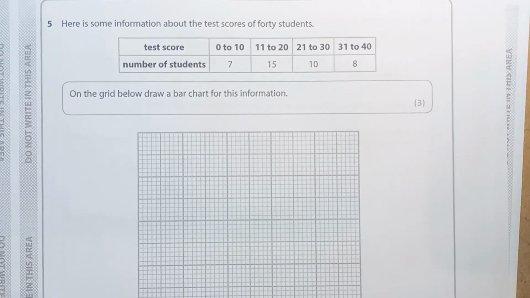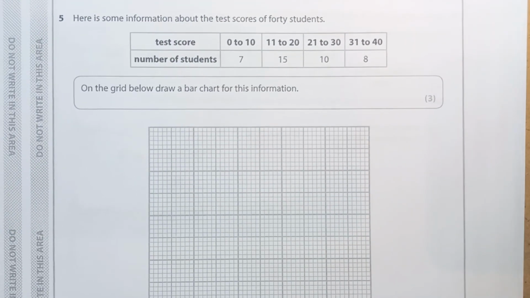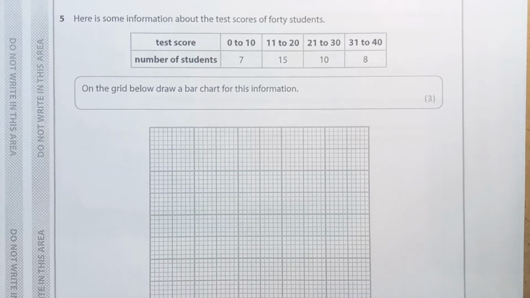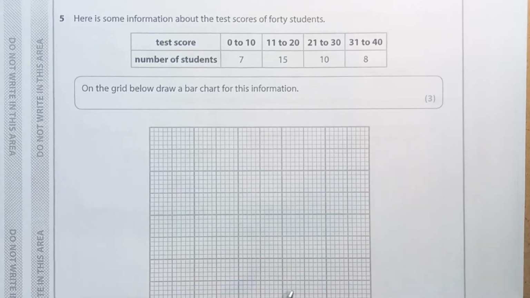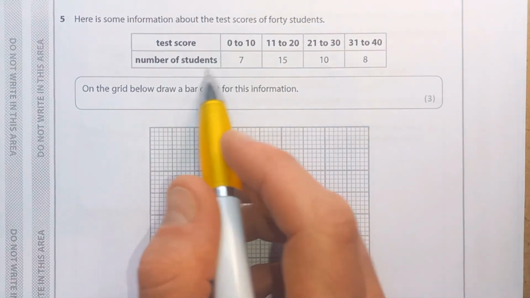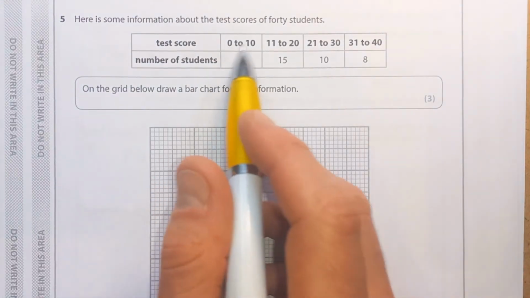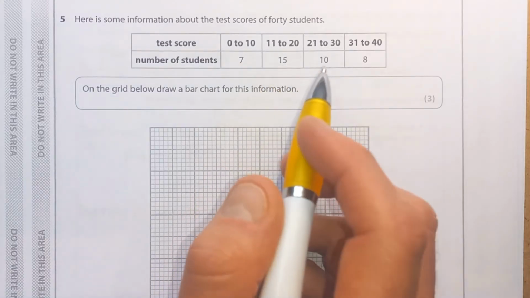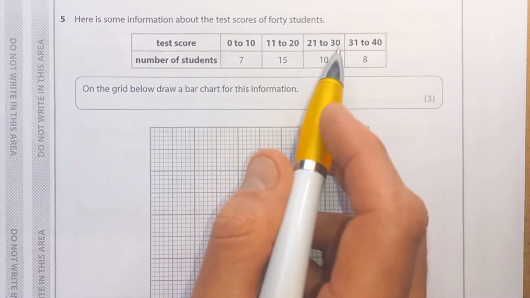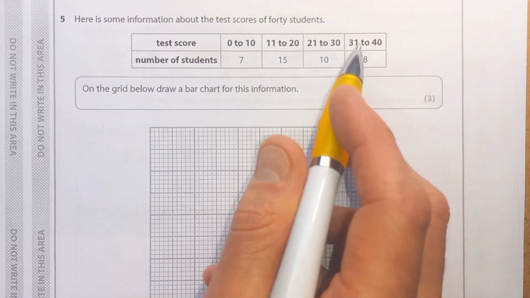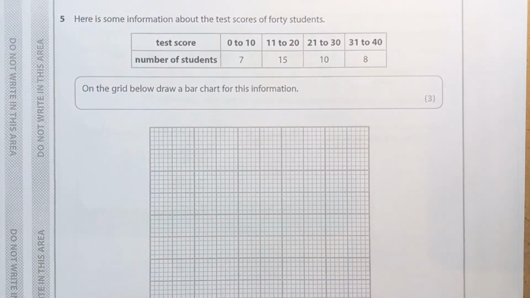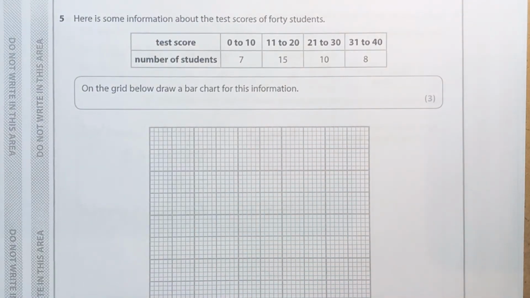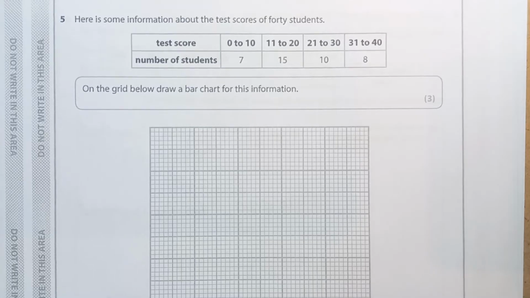Question 5. Here is some information about the test scores of 40 students. There were 7 students that scored between 0 and 10, 15 students that scored between 11 and 20, 10 that scored between 21 and 30, and 8 that scored between 31 and 40. On the grid below, draw a bar chart for this information.